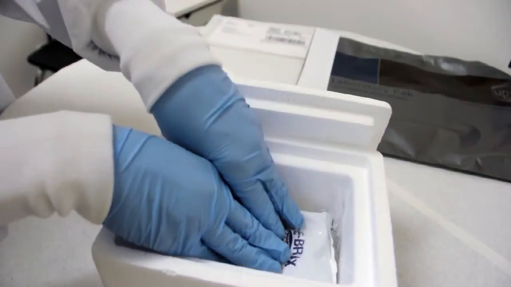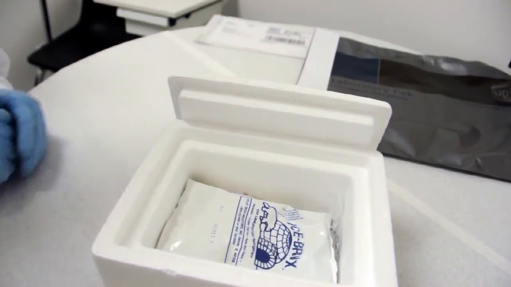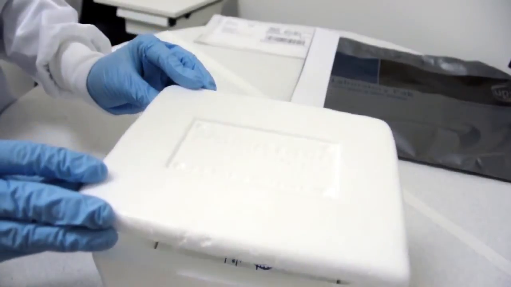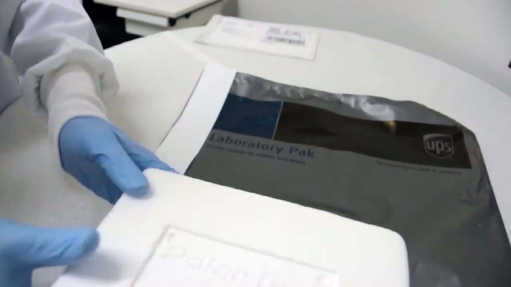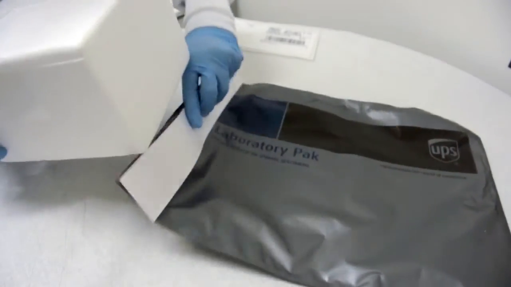Place 1 or more frozen ice packs into the styrofoam box based on package size and projected weather conditions. Place the styrofoam lid onto the box, then place the box into the provided UPS shipping bag and seal.